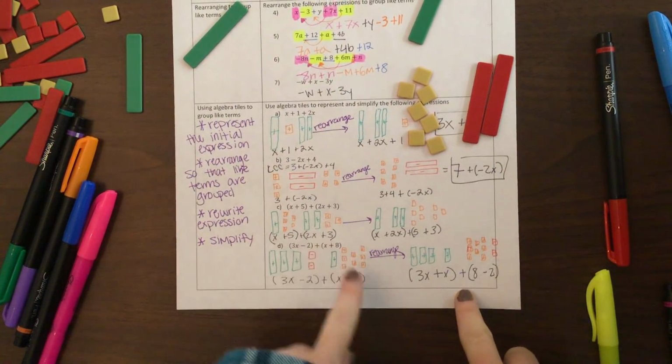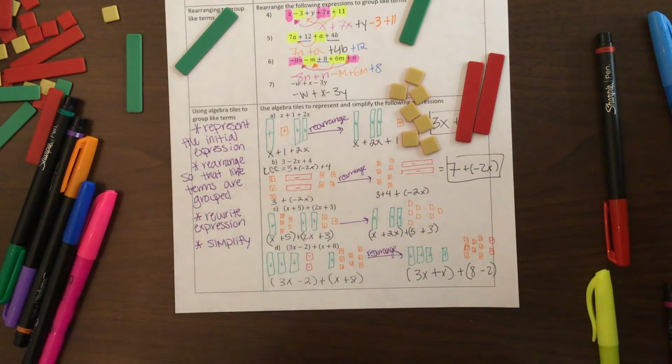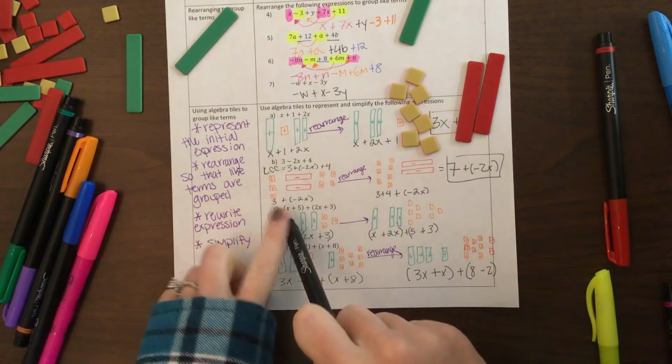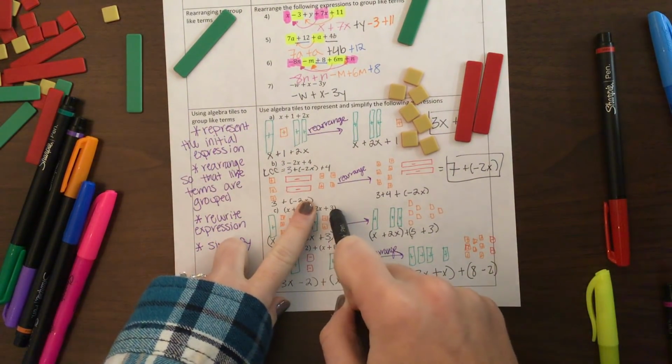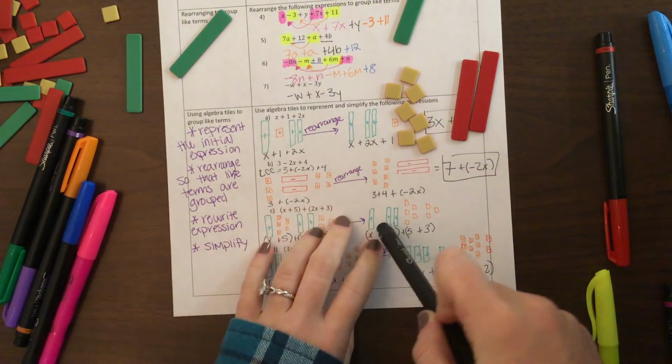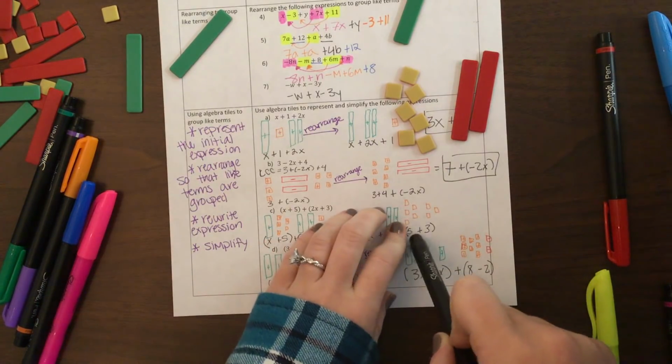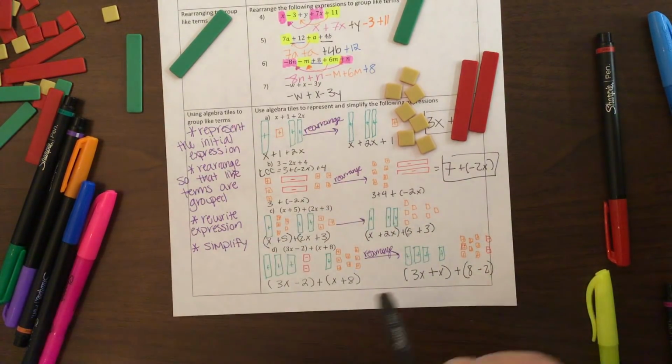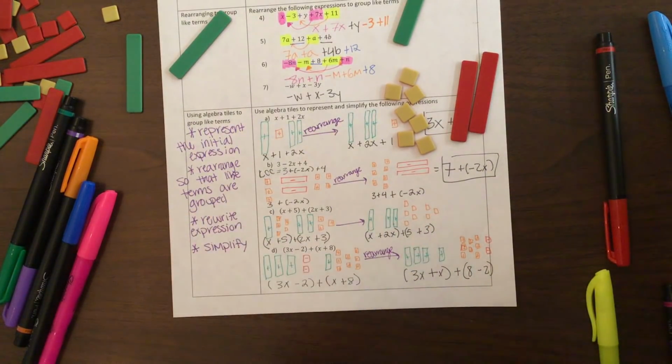Try C and D on your own, so go ahead and pause the video. All right, so let's check your work after you pause the video. I have x plus 5 plus the quantity 2x plus 3. So x plus 5 plus 2x plus 3, I rearranged it to get x plus 2x plus the quantity 5 plus 3. I can write the parentheses around here because of the associative property.